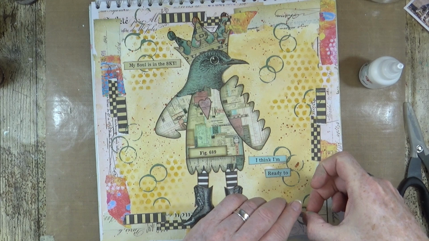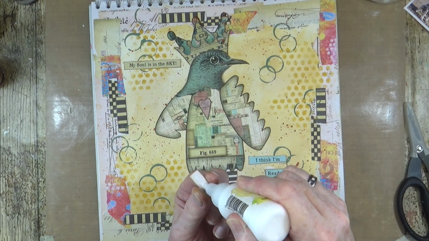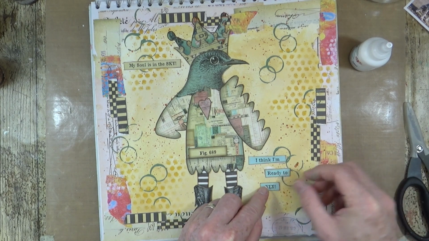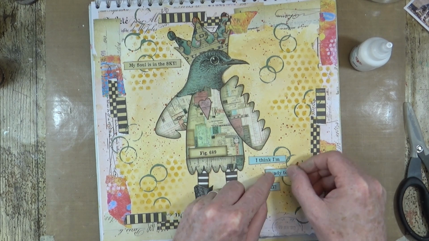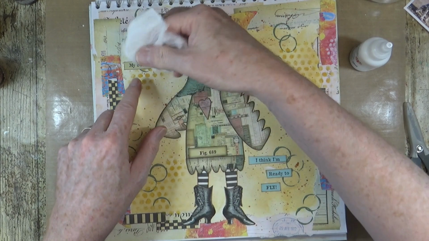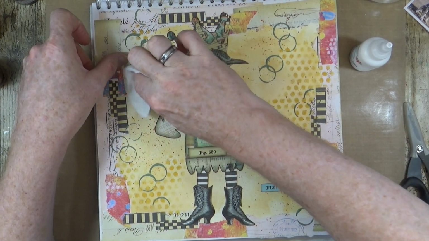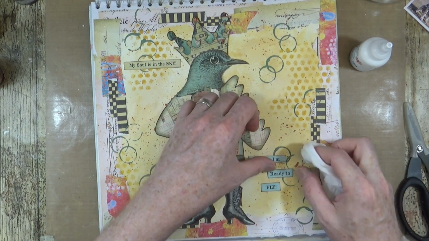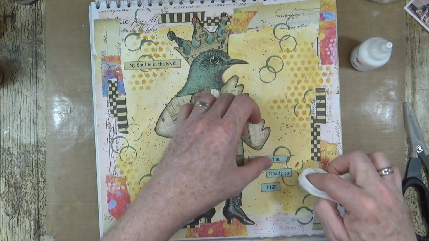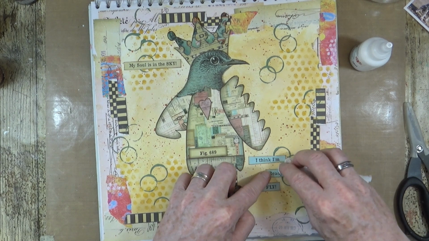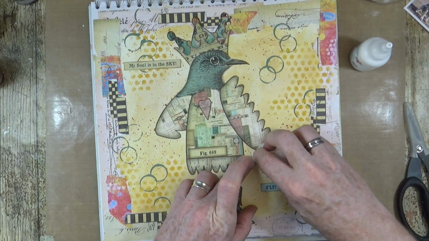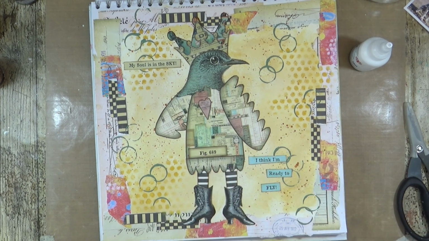Doesn't matter if I get a bit of glue, because as you've seen, it will wipe off. Or should I put it there? I think I'm going to put it there. There we go. Just take off the excess there. There we go. Me likes a lot.